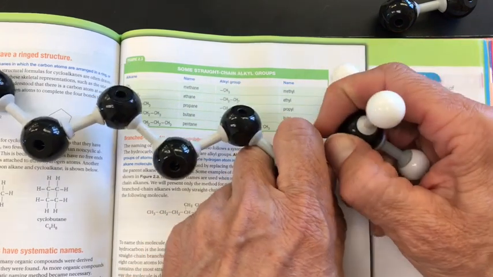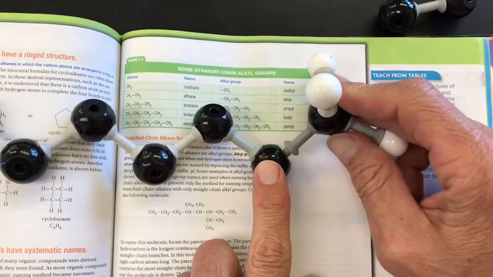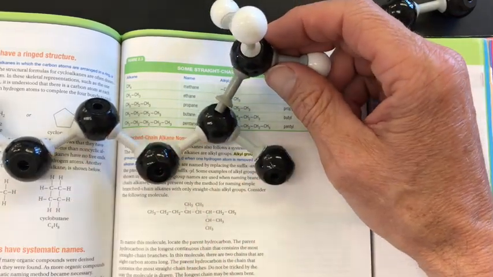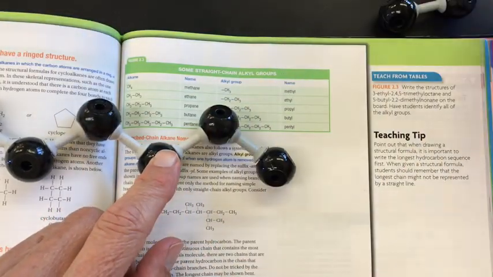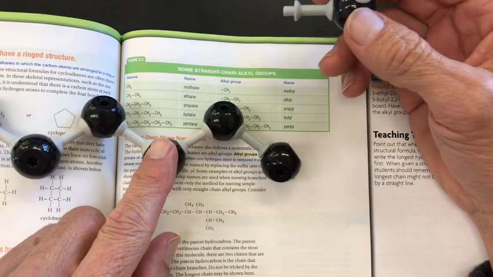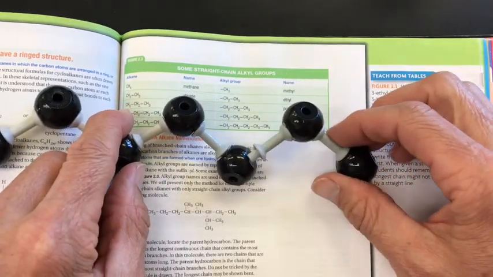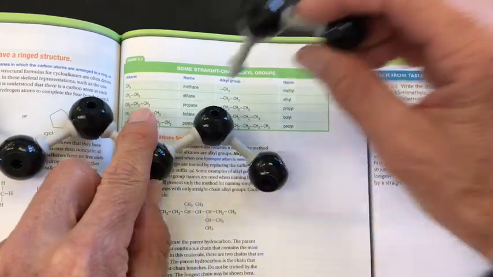So we can never add a group to the last carbon because that would change the length of the chain. Other interesting things happen. I obviously wouldn't put an ethyl group on the end either because that would now turn into octane. But what about putting it here?